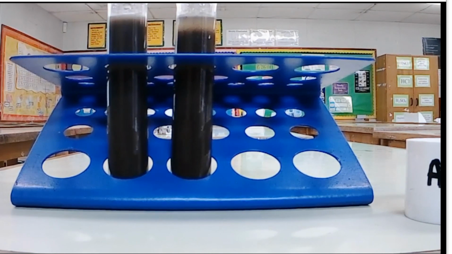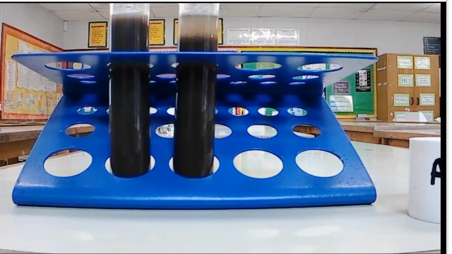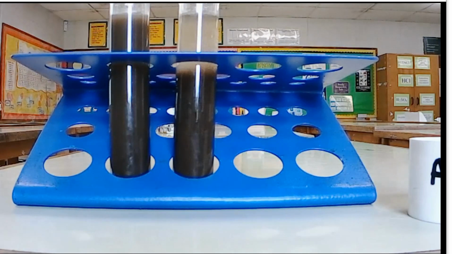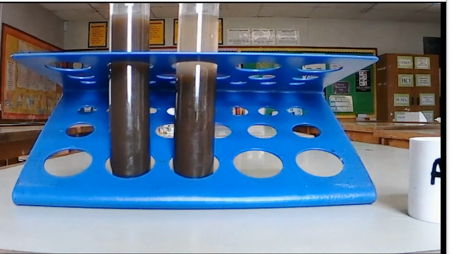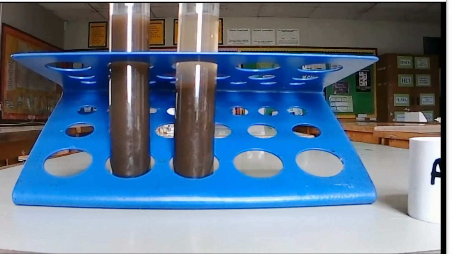For some reason, the alum causes the mud particles to drop more quickly. This is caused by a process called, and I'm going to say this carefully, flocculation. More about flocculation in a couple of minutes, but you can see the rate at which the mud particles are dropping on the right hand side, the one with alum in, is much quicker.